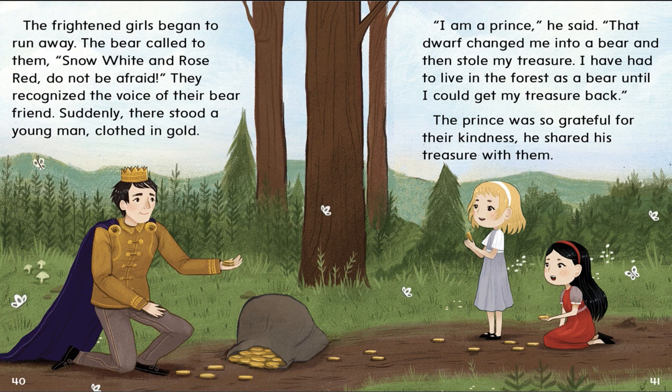Good readers look for a beginning, a middle, and an end as they read. We have read the last part of the story. The story ends with Snow White and Rose Red's bear friend turning into a prince. The prince gave the girls part of his treasure as a thank you for their kindness to him over the winter.